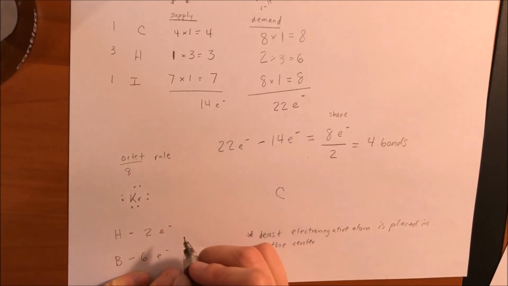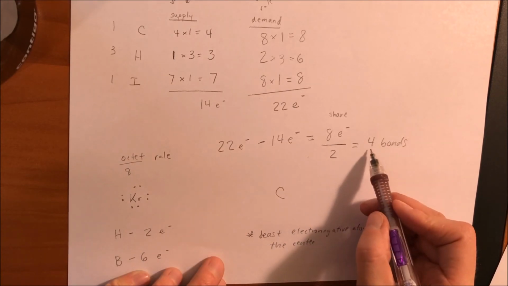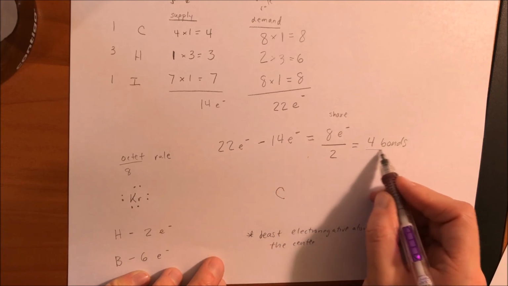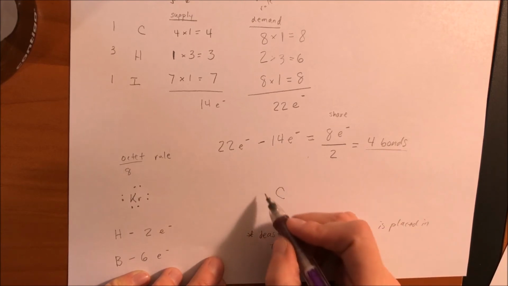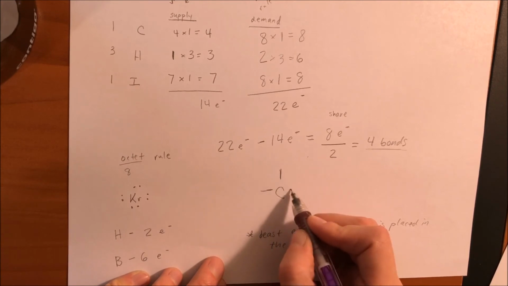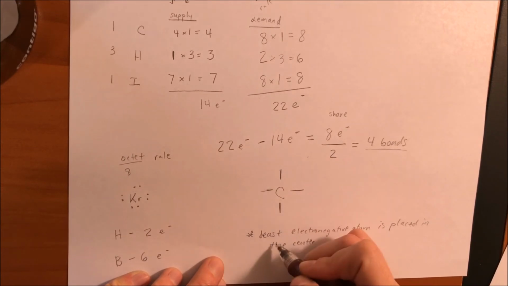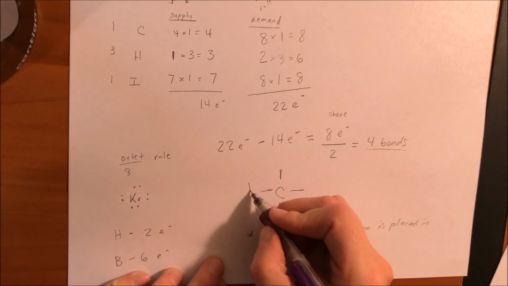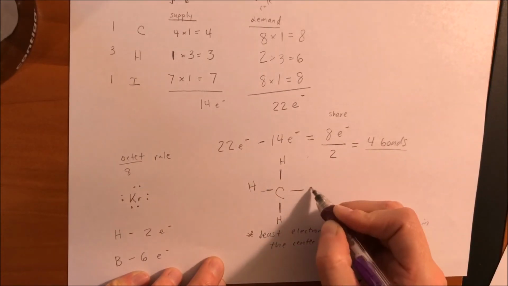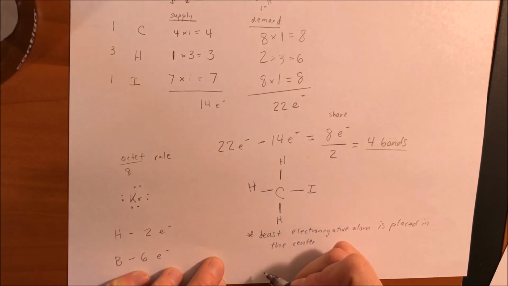But here we have carbon, so we'll go from there. All right, so we know that we have to form 4 bonds. So I'm going to start out by symmetrically placing those bonds around carbon. And then I'll fill in my other elements. Hydrogen, hydrogen, hydrogen, and iodine.